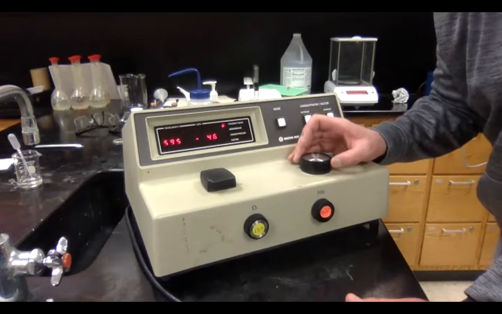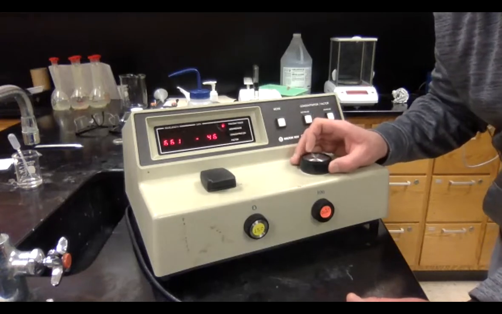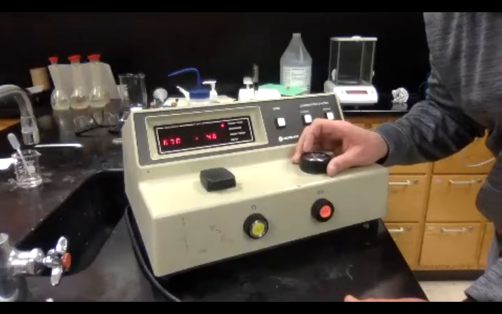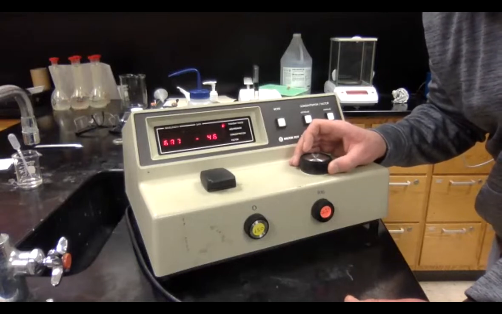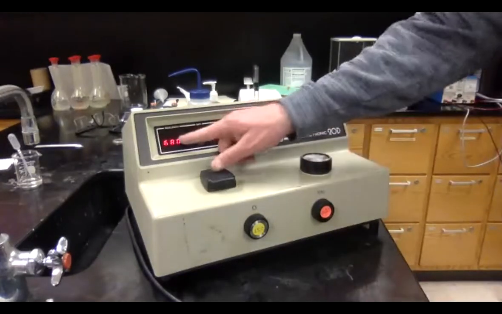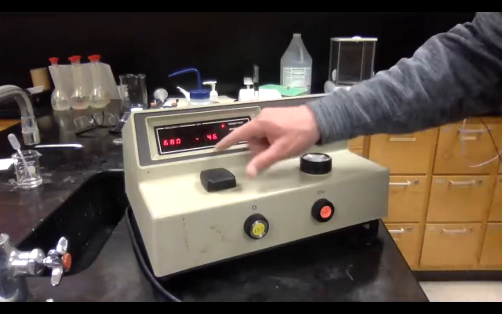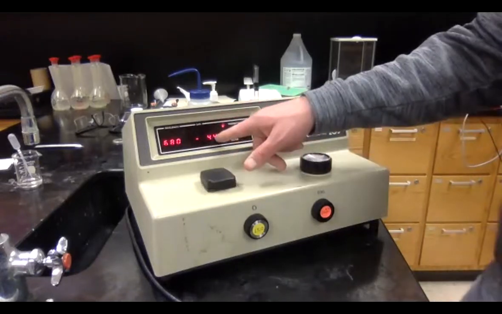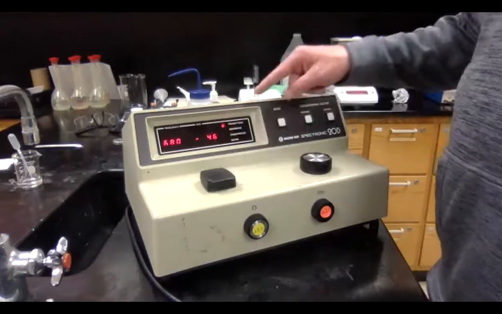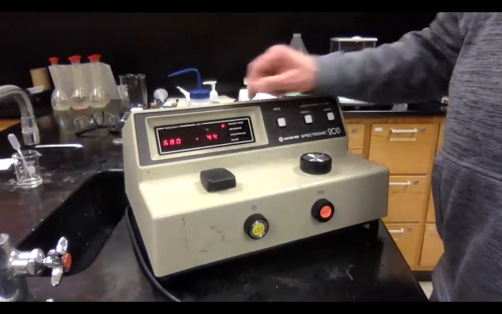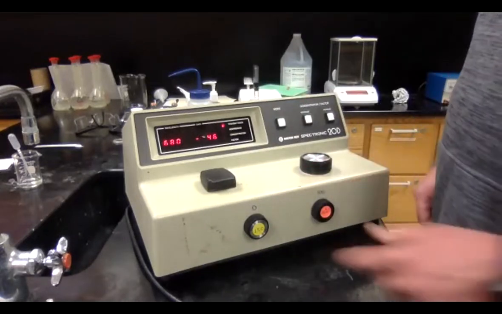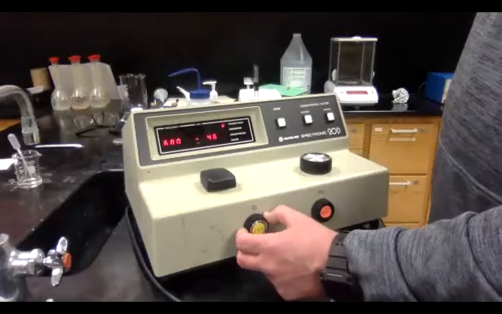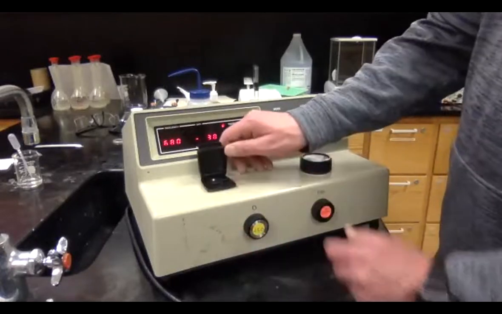Somebody remember a wavelength in blue? Is it 800? I thought it was 670 something. So if we take a look, I'm gonna go up to 680 for my wavelength. Now notice there's nothing in there, but I have a negative 4.6 transmittance. So what I need to do is adjust that. There's a 0 and there's a 100. I need to turn the 0 knob so that it's at 0 because there's nothing in there.